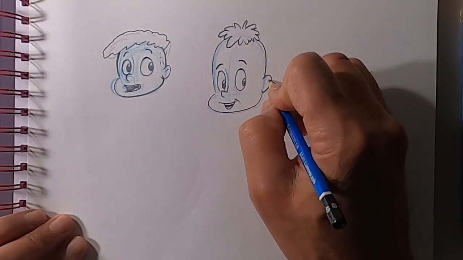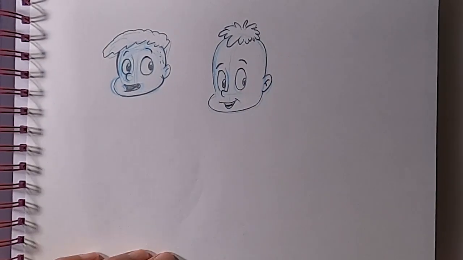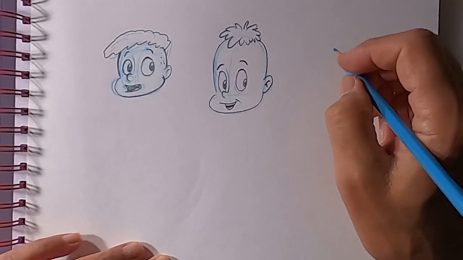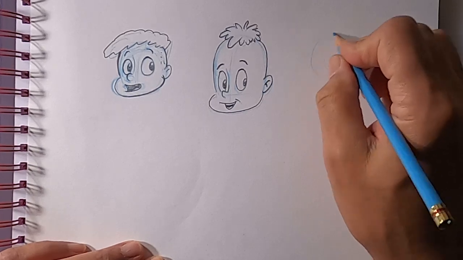A little ear. So it's relatively easy to come up with different designs.